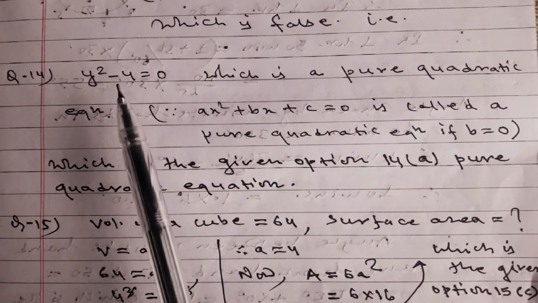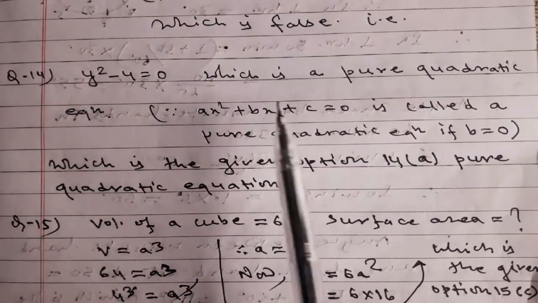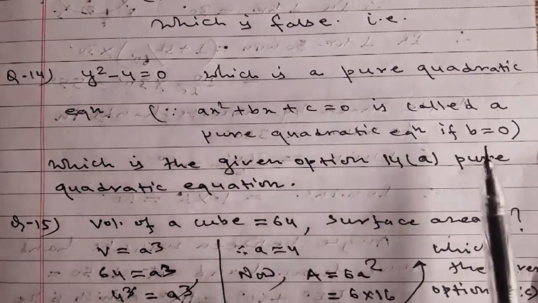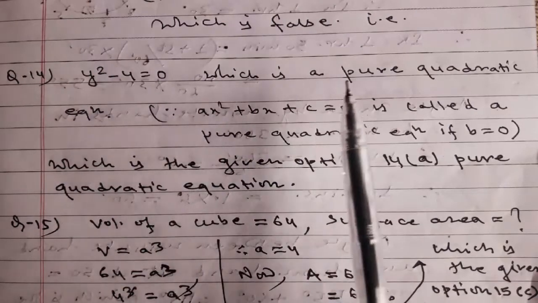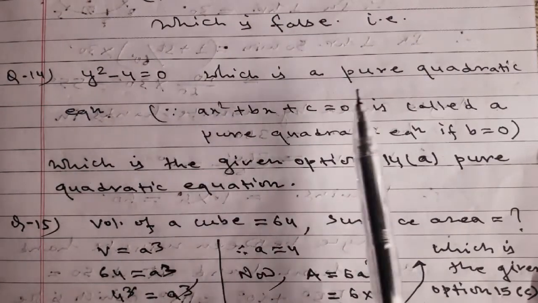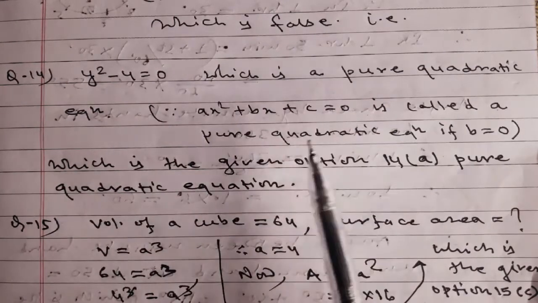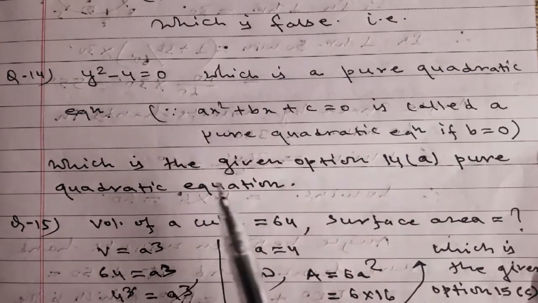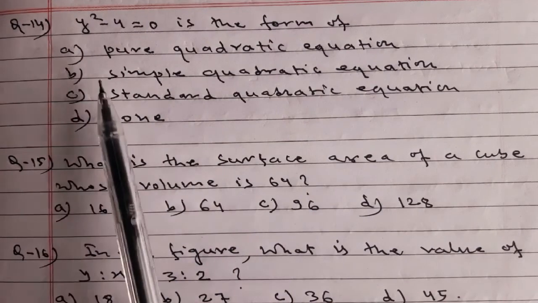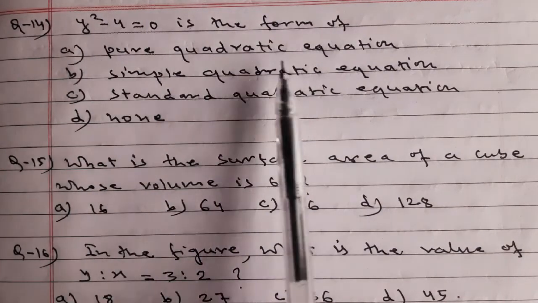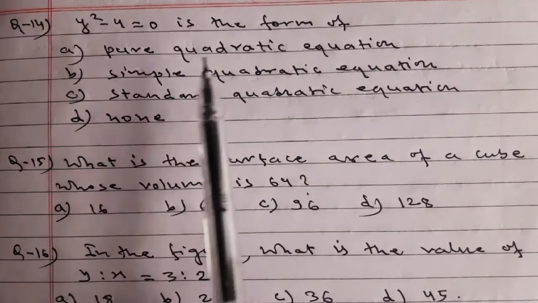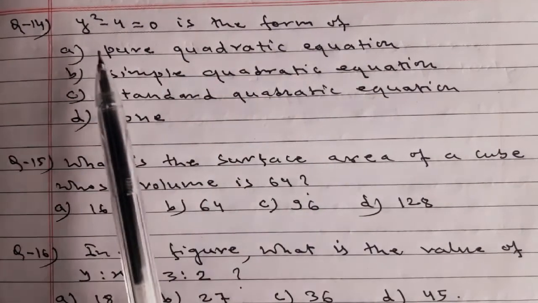is not given to us. That means we can suppose it as 0. So if the coefficient of the second term is equal to 0, that means if the value of b is 0, then the given quadratic equation is said to be a pure quadratic equation. So according to the question, y square minus 4 is equal to 0 is a pure quadratic equation, which is the given option 14a, pure quadratic equation. That means y square minus 4 is equal to 0 is the form of a pure quadratic equation. So we have to circle 14a.